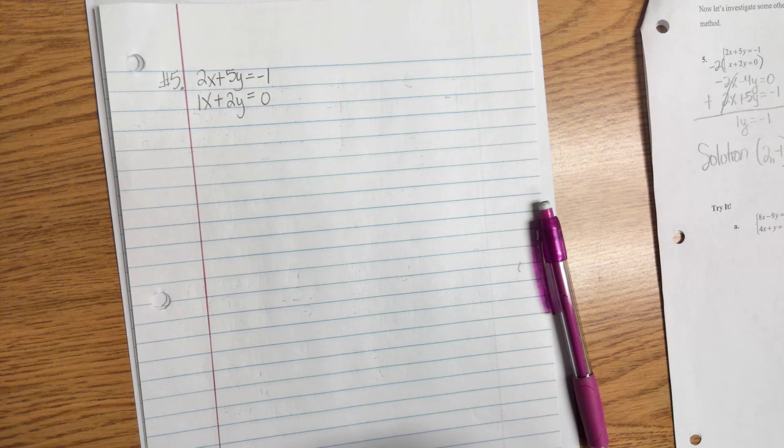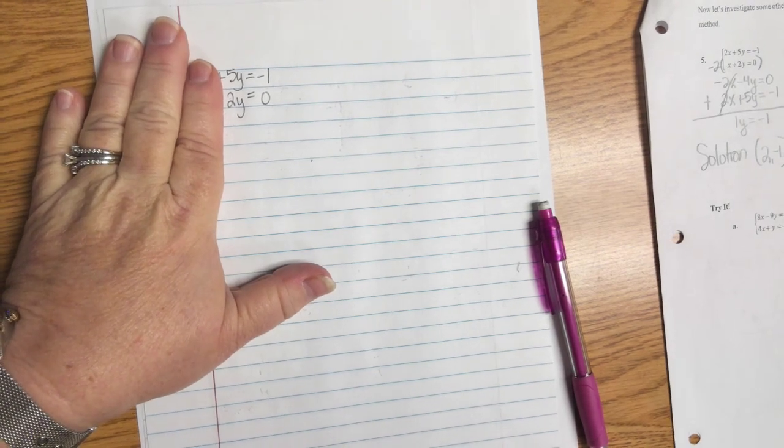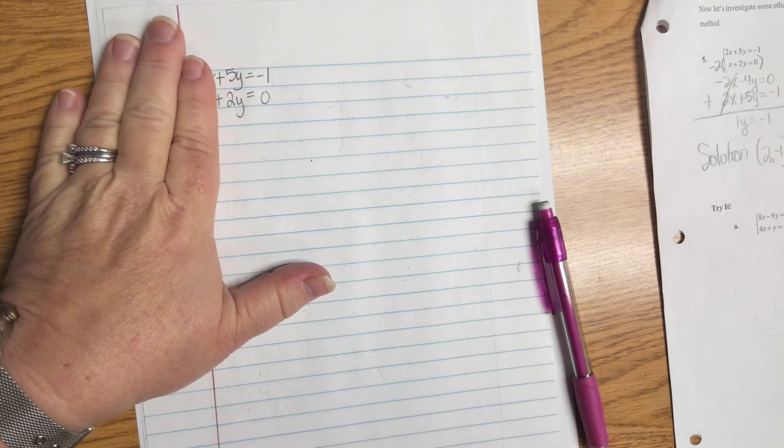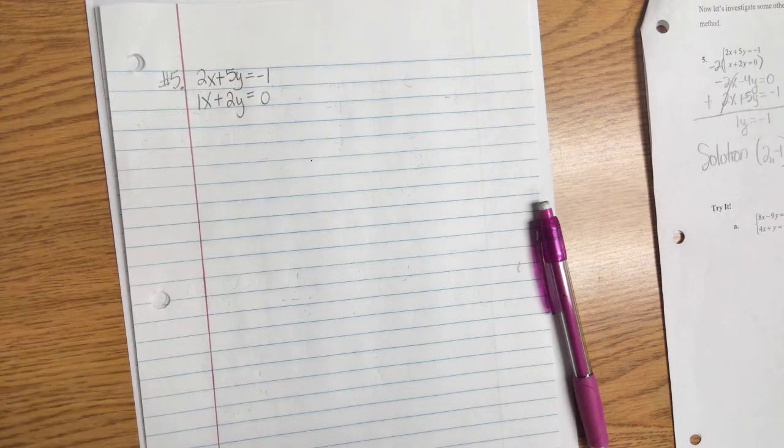You could, if you were adventuresome, and that's what's going to happen tomorrow, multiply the top one by 2 and the bottom one by -5, right? And you would eliminate your y's. Do you see that? But remember, as long as you do that multiplication to each term in the equation, you do not change the equality of the equation. All right? So you can do anything as long as you're doing it to every term.